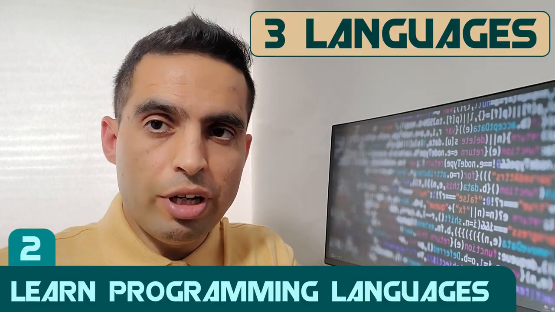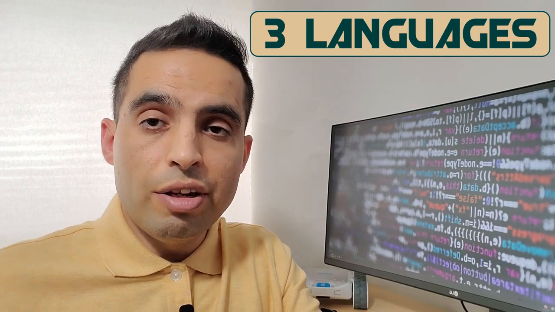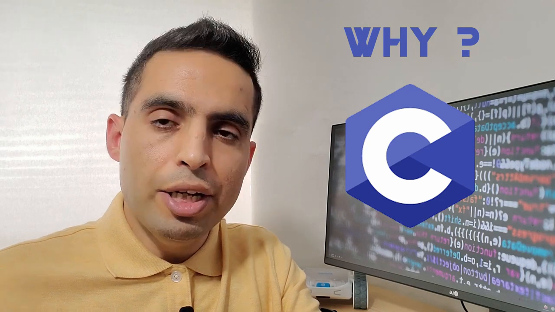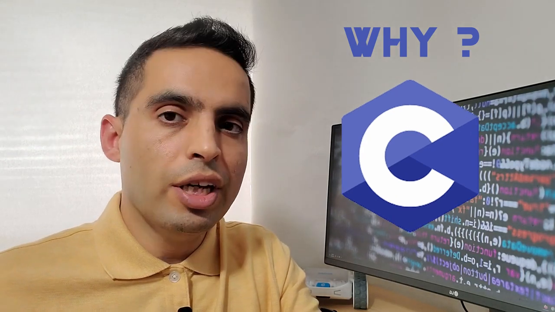Step 2, learn programming languages. There are 3 programming languages that you need to know as a robotics software engineer. The first programming language to learn is C. But why C? Because a lot of hardware libraries used in robotics use C. These libraries allow interaction with low-level hardware and real-time performance. Additionally, C is one of the most efficient programming languages available.